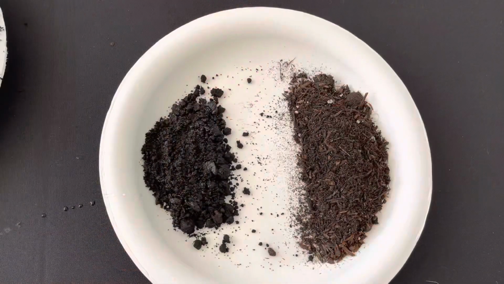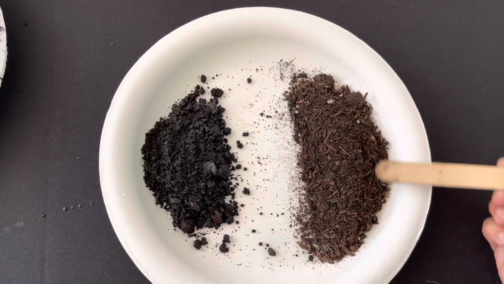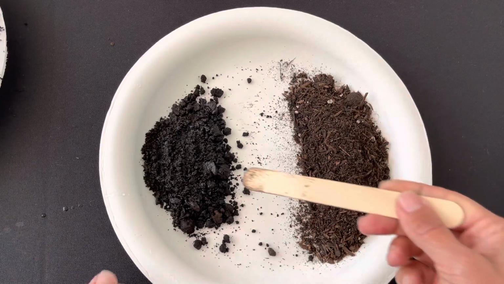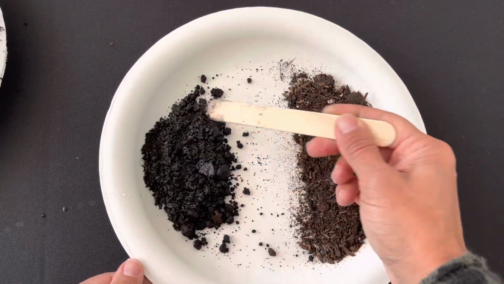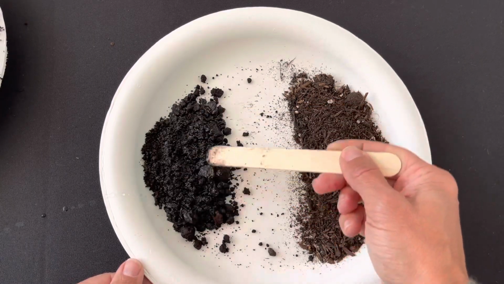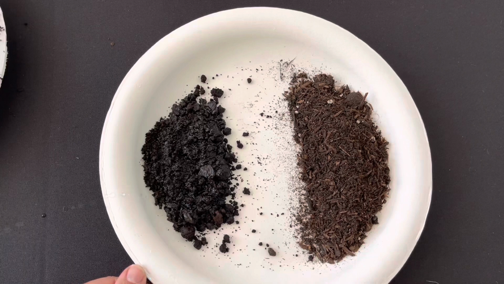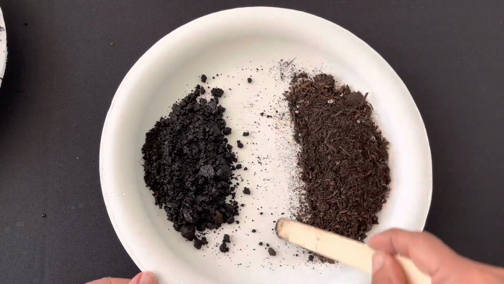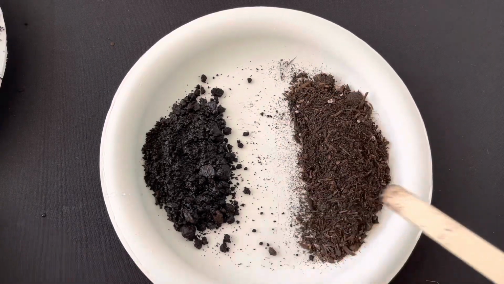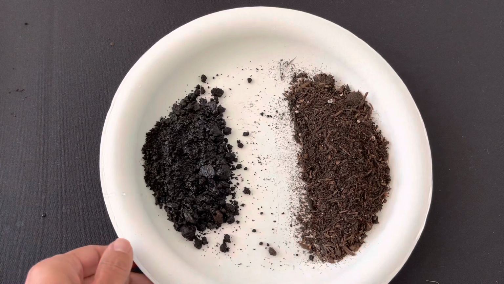Now, I want to ask another question. Do they prefer wet soil or dry soil? Let's do another experiment. For this part, now I have some dry soil on the right, and I have added a little bit of water. You can see it's wet to the soil on the left. Again, I'm going to add my worms to the middle, and we'll see which environment they prefer now.